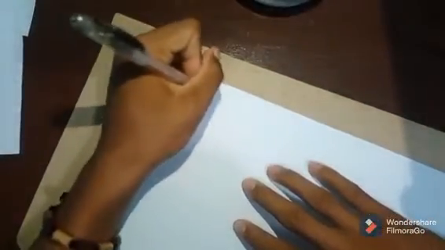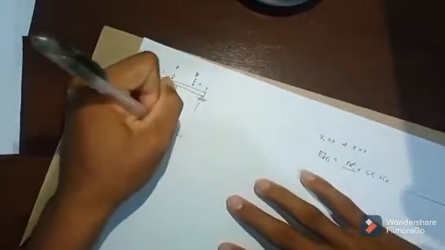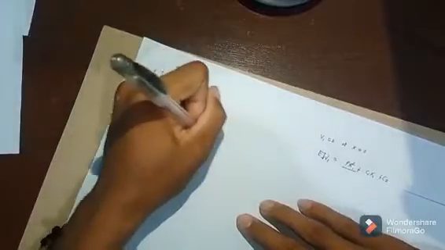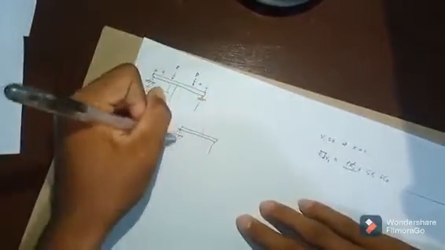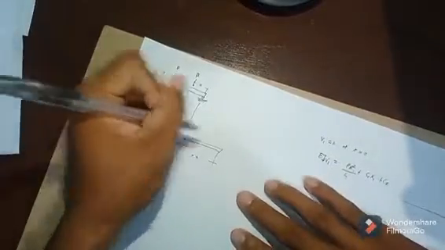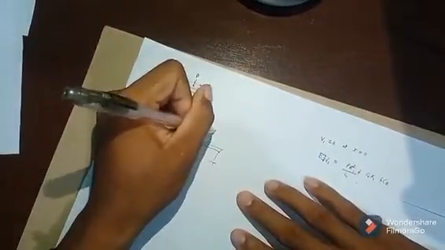Start the equation here. For x sub 2, considering the area of the drawing that we have, this one is the x sub 2, and we have the P here.